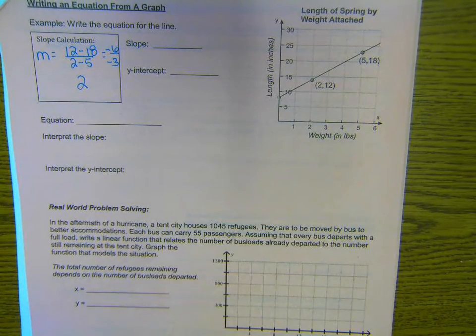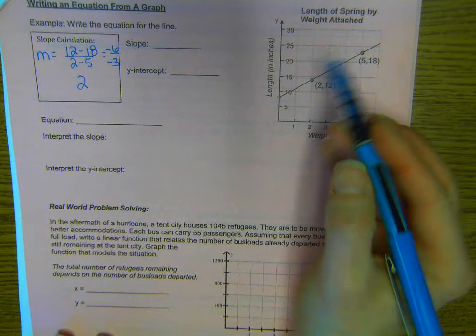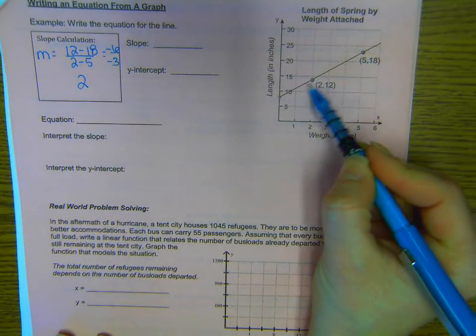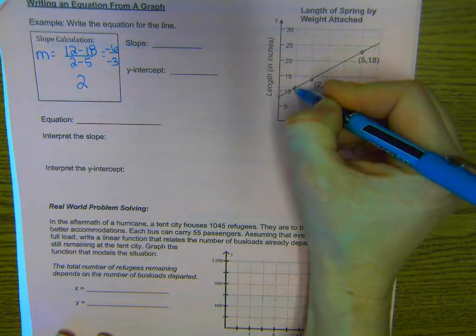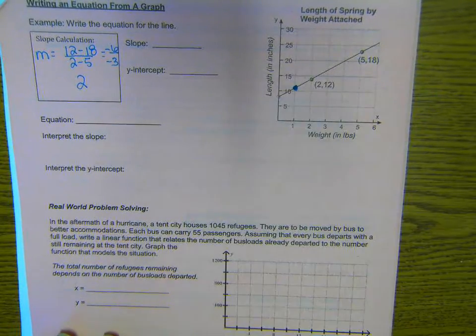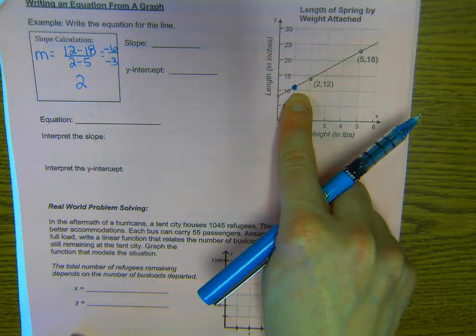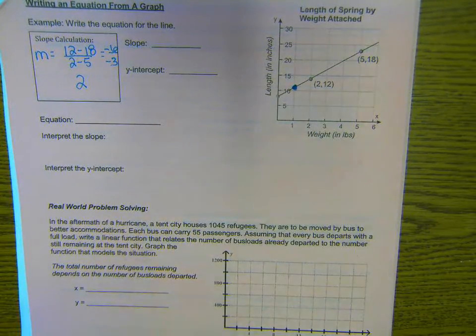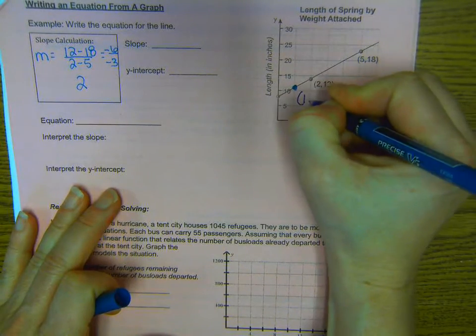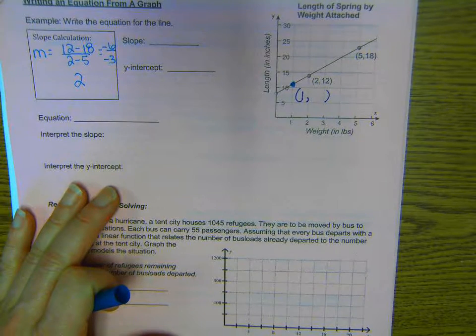But let's backtrack. Let's figure out what the y-intercept is, okay? If I went back to 1, can you guys figure out from the slope, remember I went up 2 over 1, what was this point? Thank you, 10.